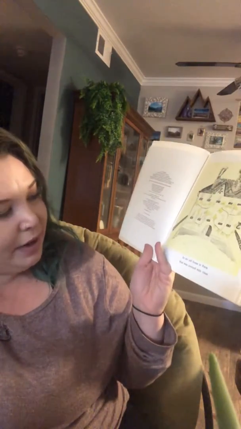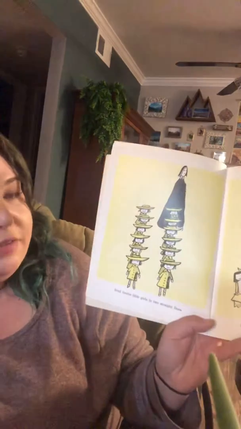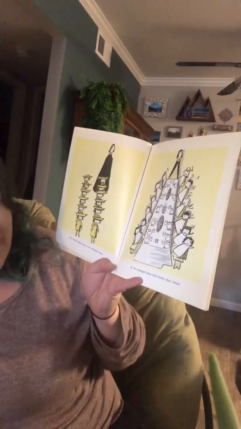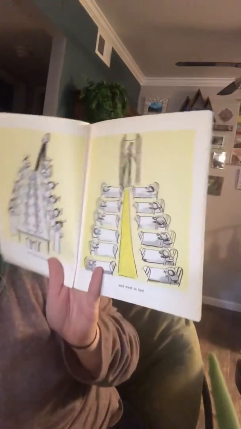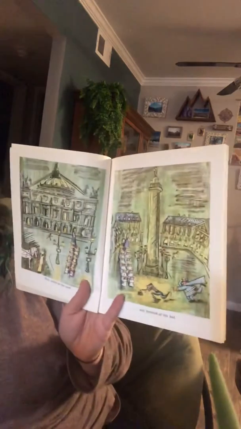In an old house in Paris that was covered in vines lived 12 little girls in 2 straight lines. In 2 straight lines they broke their breads and brushed their teeth and went to bed. They smiled at the good and frowned at the bad.